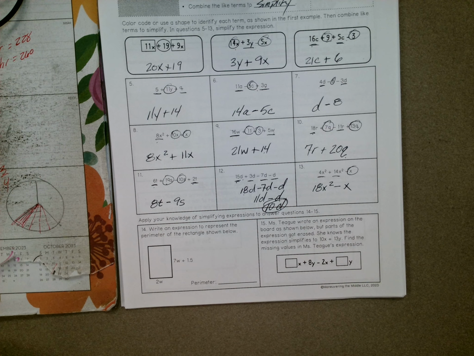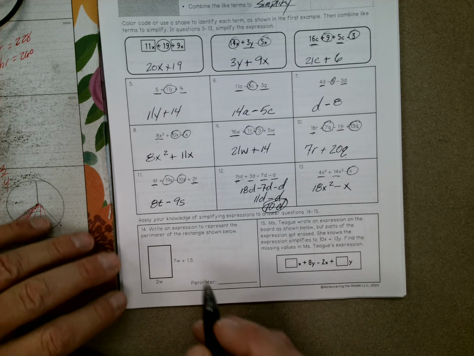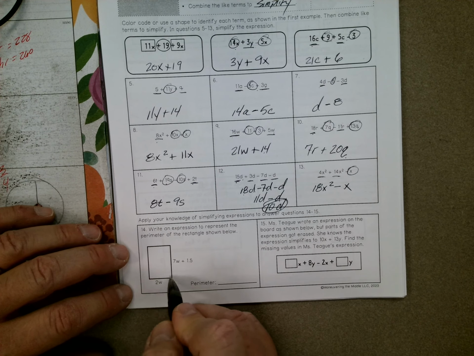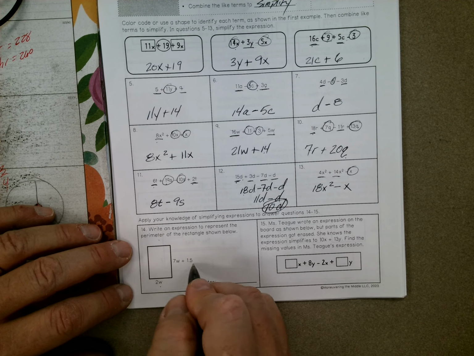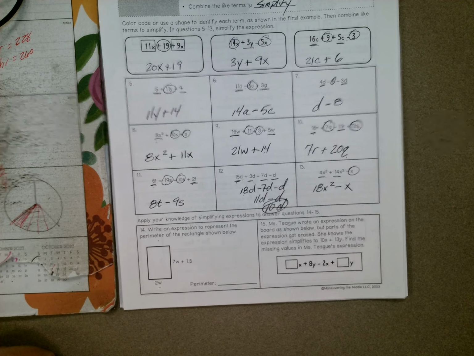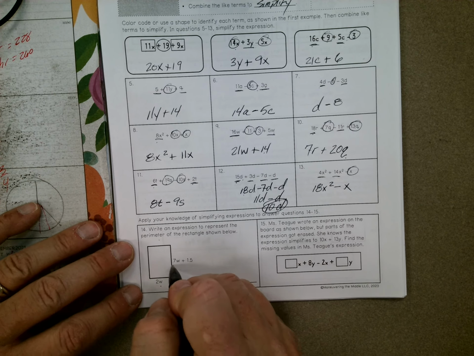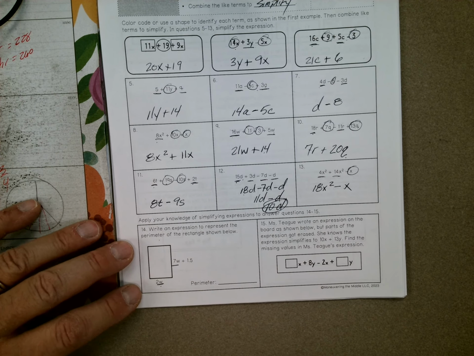Write an expression to represent the perimeter of the rectangle. Perimeter is the distance around. So if that's 2w, this is 7w plus, that's the same thing over here. So I'm going to write an expression, so I'm going to combine my like terms, right?